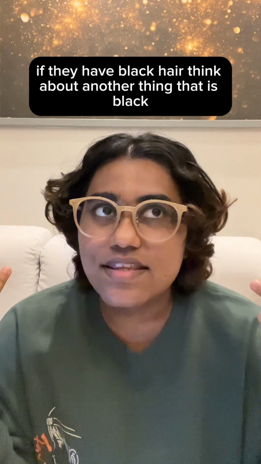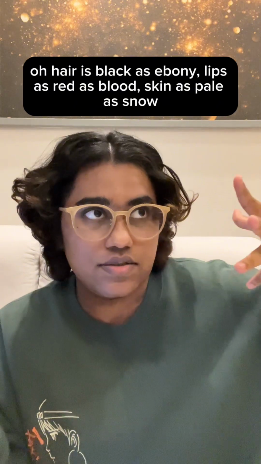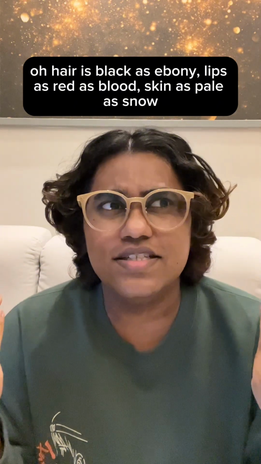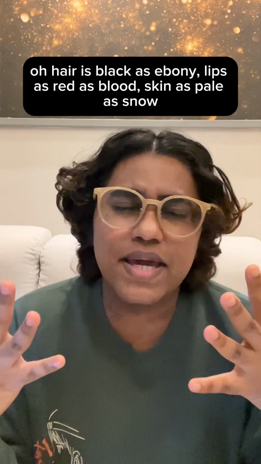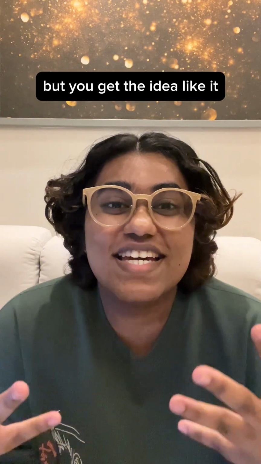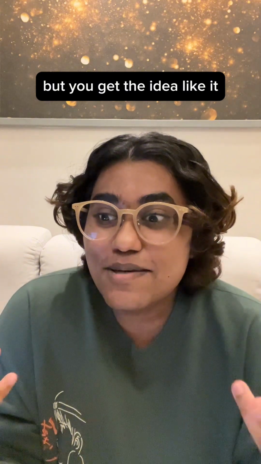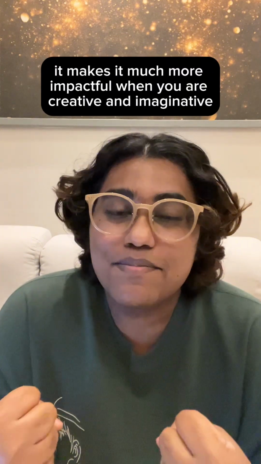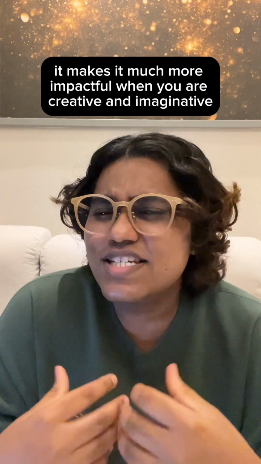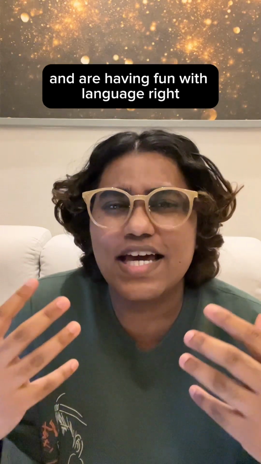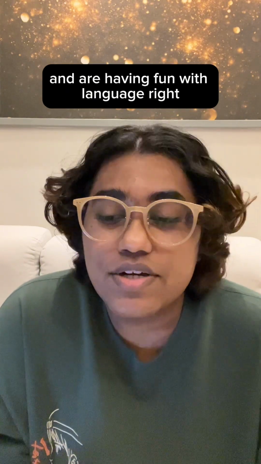If they have black hair, think about another thing that is black. Oh, hair as black as ebony, lips as red as blood, skin as pale as snow. Okay, now I'm just describing Snow White, but you get the idea. Like it makes it much more impactful when you are creative and imaginative and are having fun with language, right?